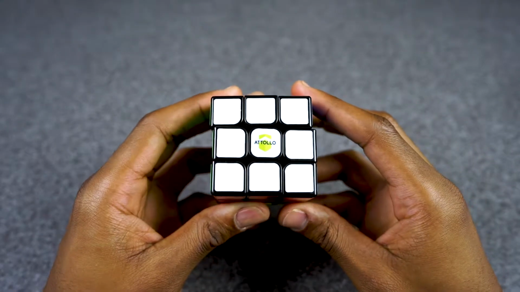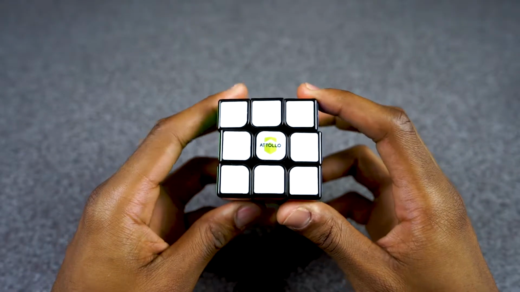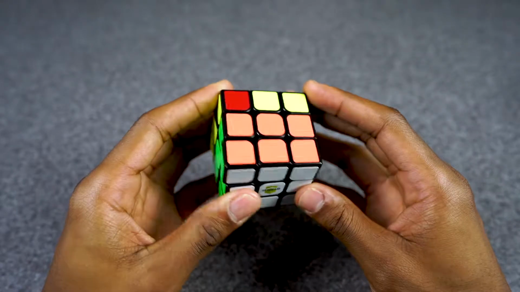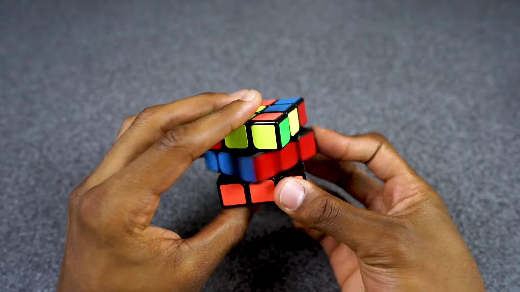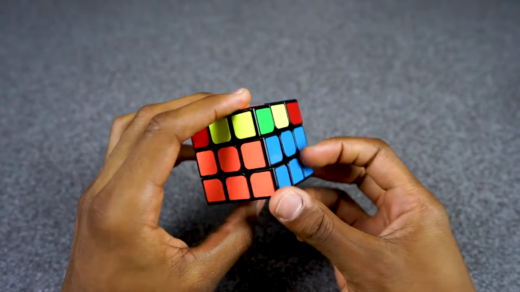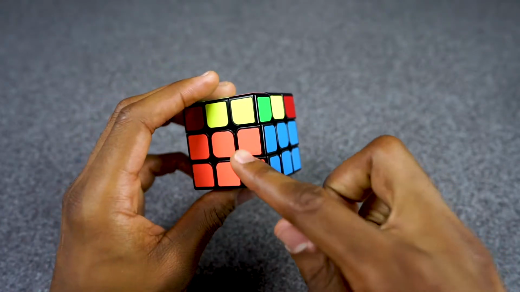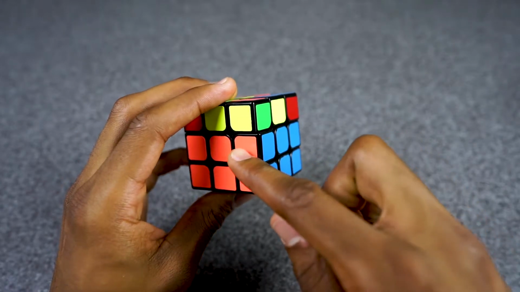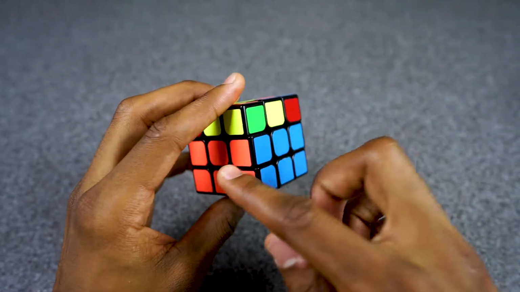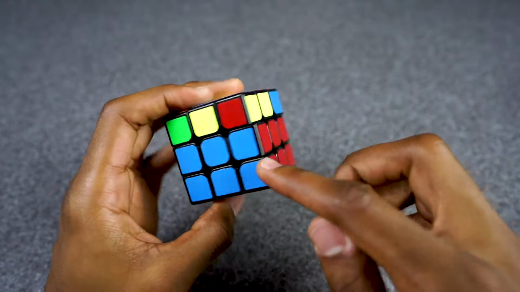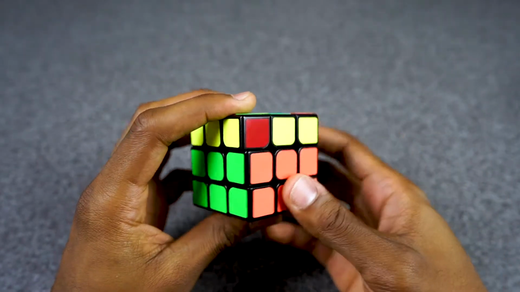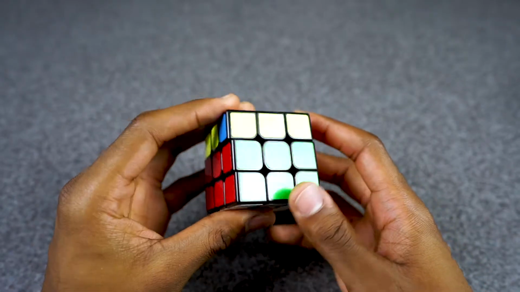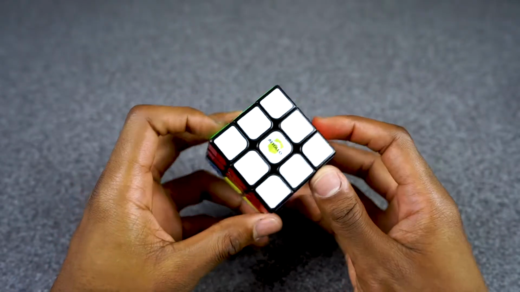So now that we're done solving the first layer of the cube, we're going to get into solving the second layer of the cube, which is this layer right here. As you can see, really all we did was put these edge pieces, which are orange and blue, blue and red, and green and orange, in their right places. And for that, we actually are going to be using algorithms.